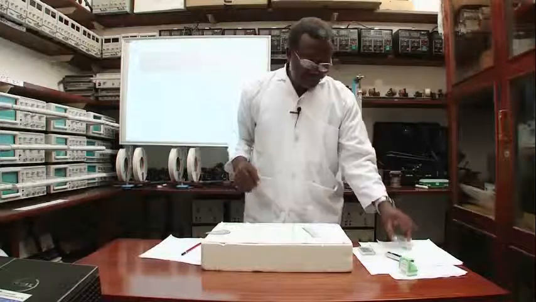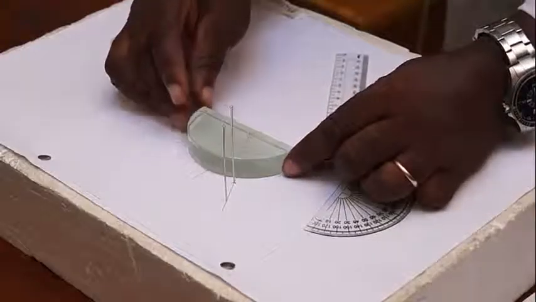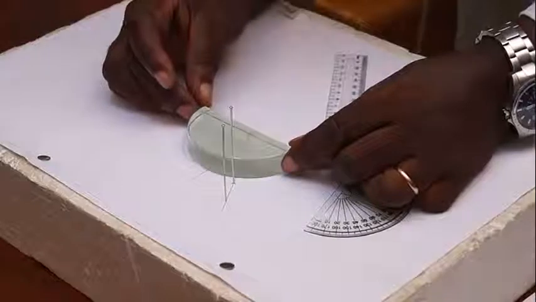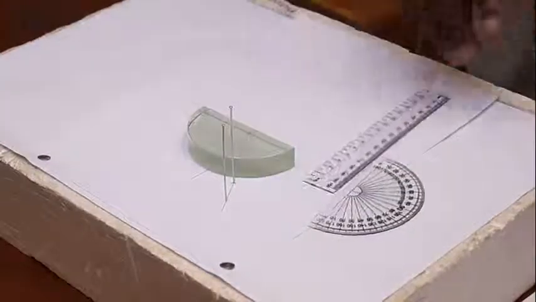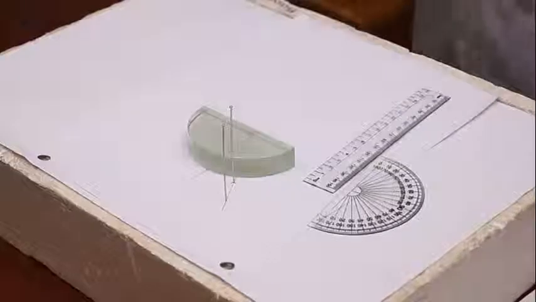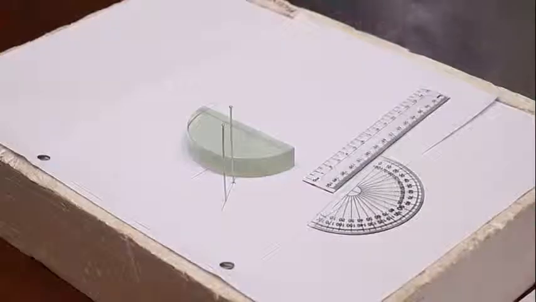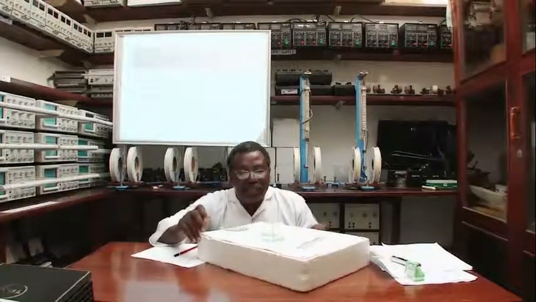And again, replace the semicircular glass prism on that outline. The same, view through that semicircular glass prism so as to see the images of the two pins.